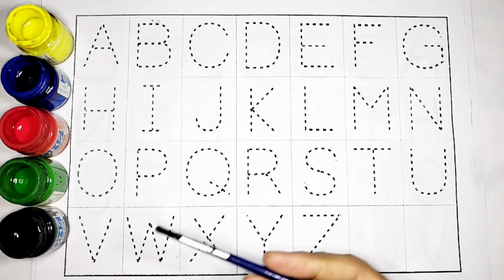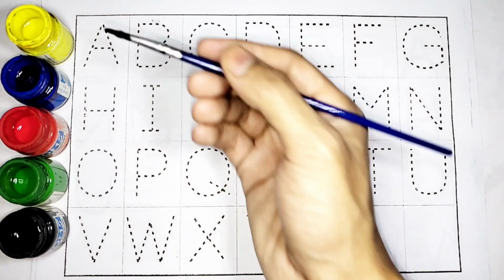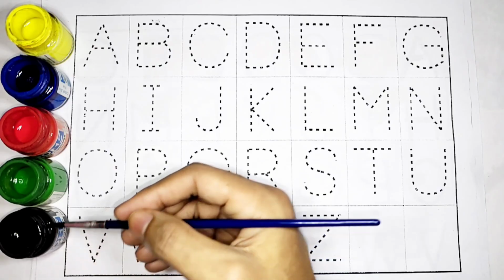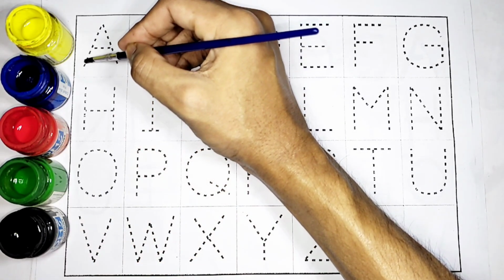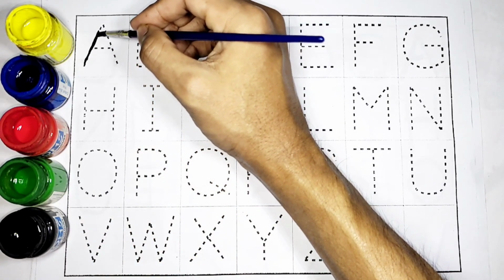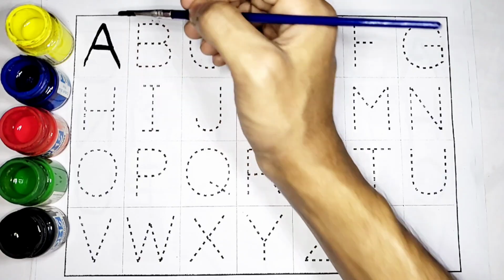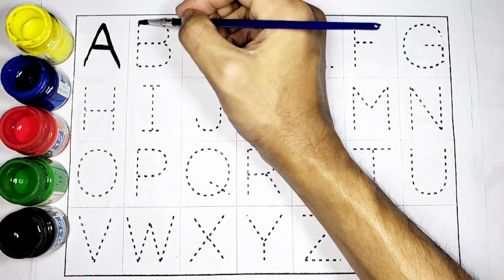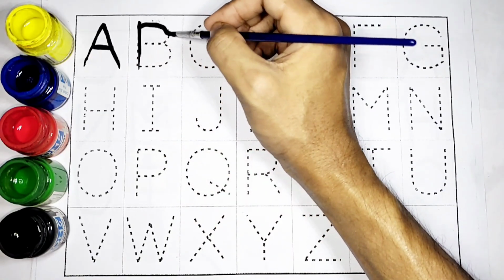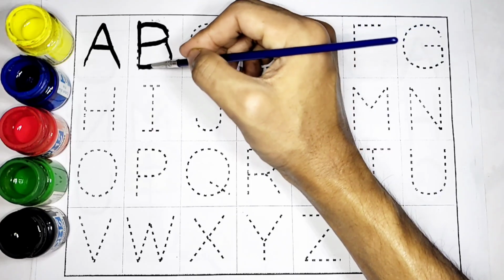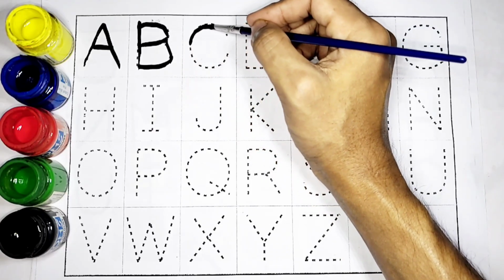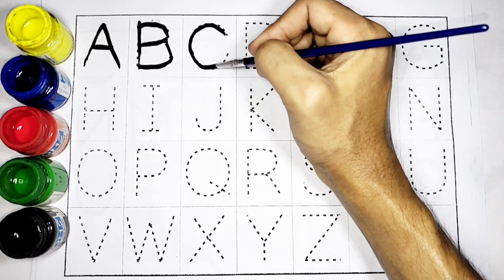Today we are drawing and coloring alphabets. First we are using the color of black. And first we are coloring the alphabet of A. A for apple, A for ant. Kids, the next one is B. B for ball, B for bat. And the next one is C. C for cow, C for cat.